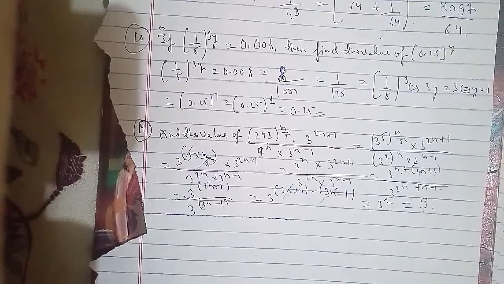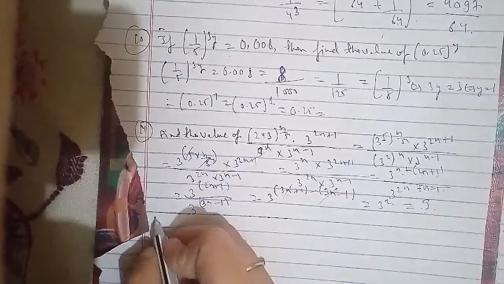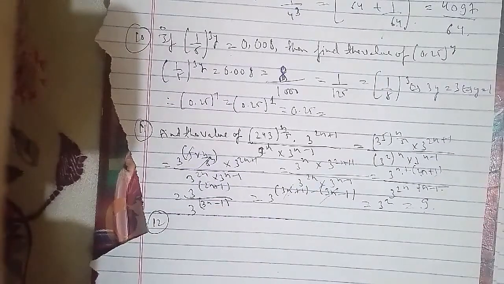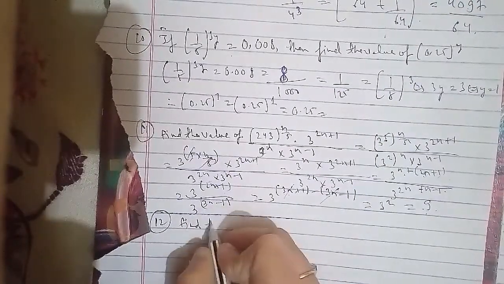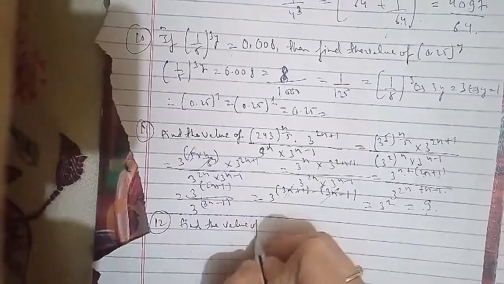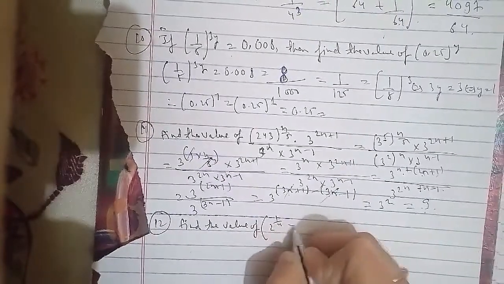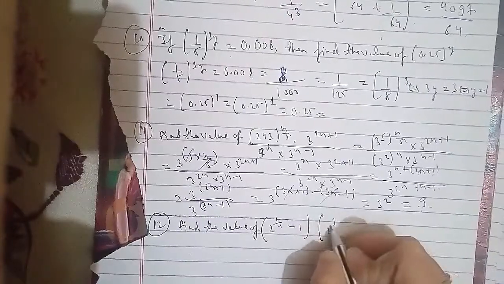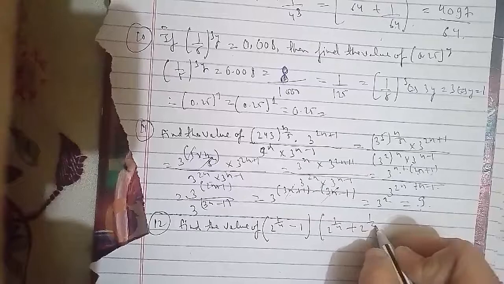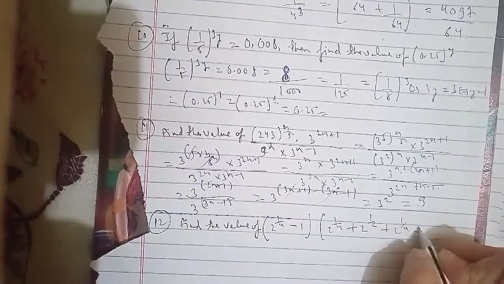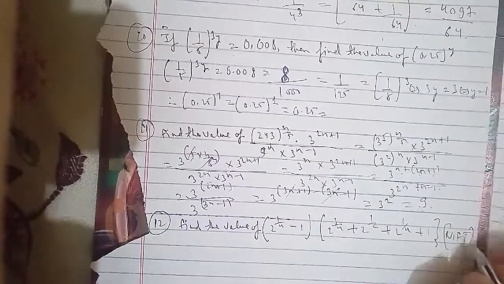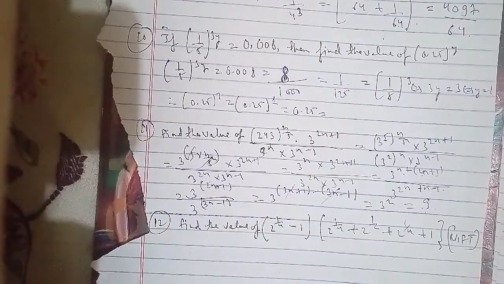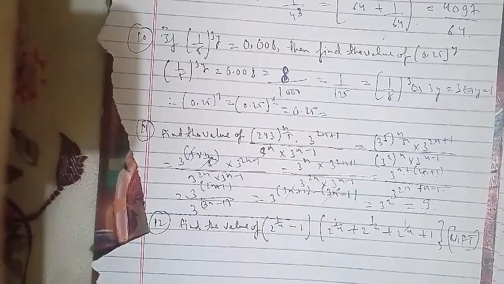Now we'll go ahead with another question, the 12th question of the session, which is important. The question is: find the value of 2 power 1 by 4 minus 1, 2 power 3 by 4 plus 2 power 1 by 2 plus 2 power 1 by 4 plus 1. This was asked in your NIFT examination paper, so it is also important. Let's go ahead.